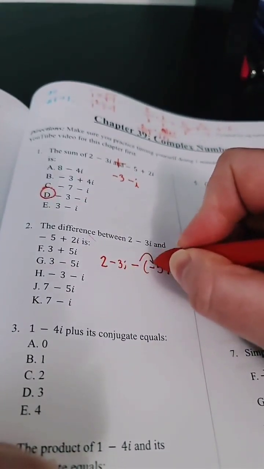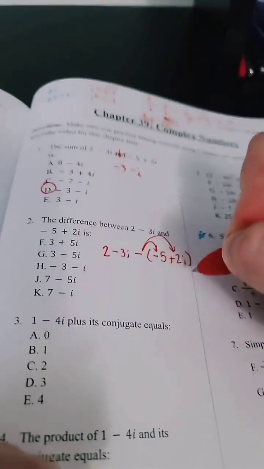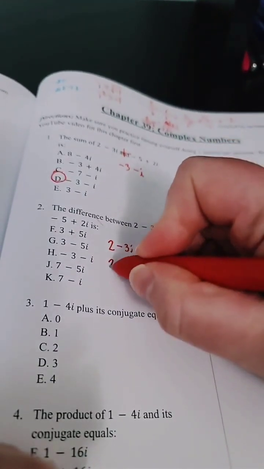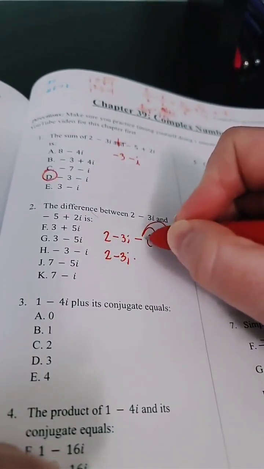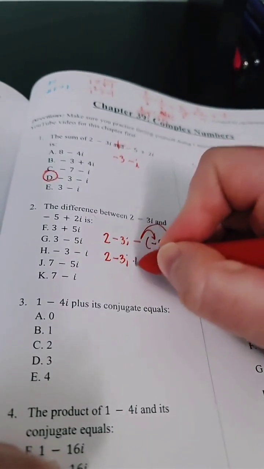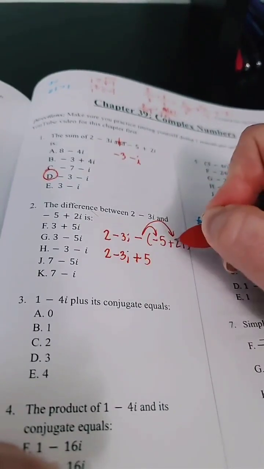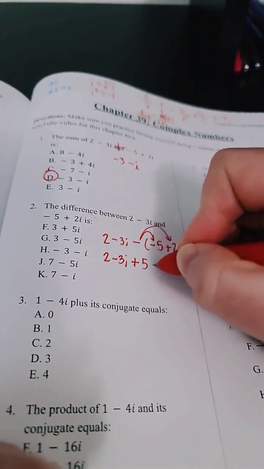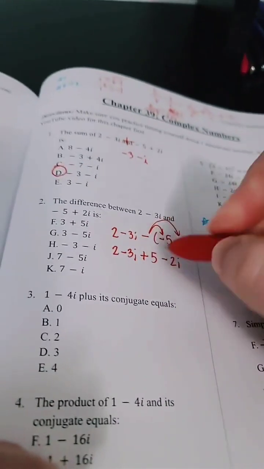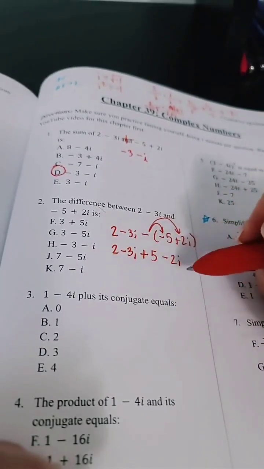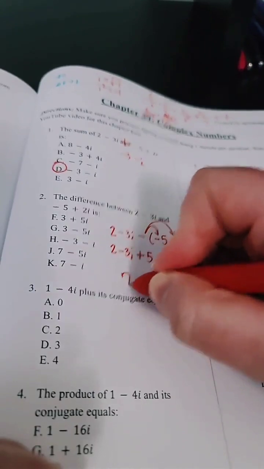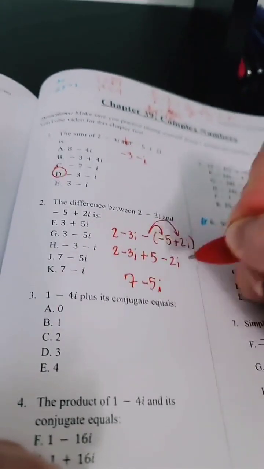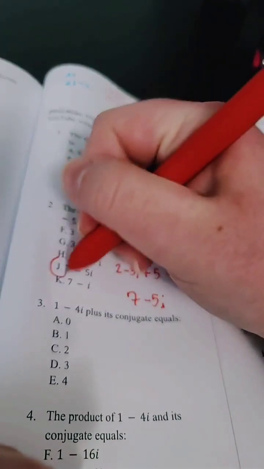So we need to distribute the negative to each of the terms in parentheses and copy down the rest of the problem. Negative times -5 is going to be positive. Negative times positive 2i is going to be -2i. Now we combine our like terms, and we get 7 minus 5i. So that would be J.